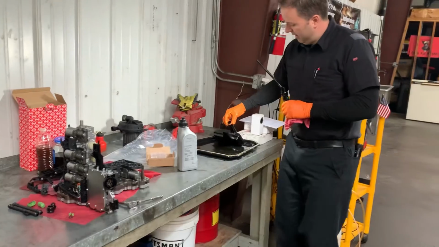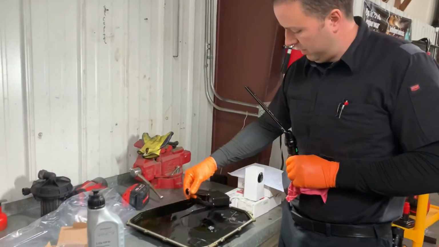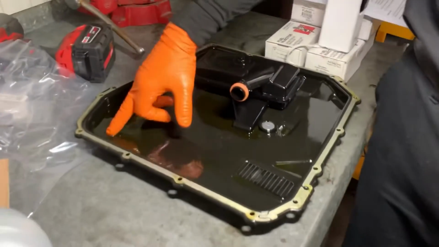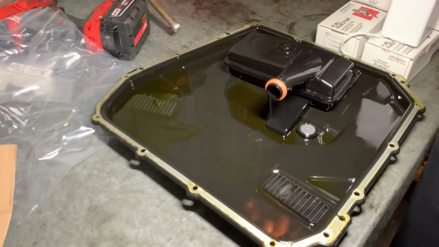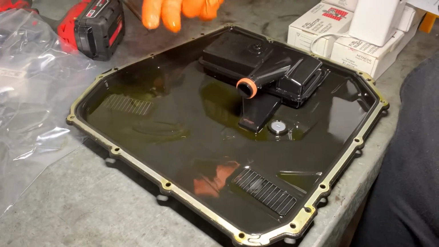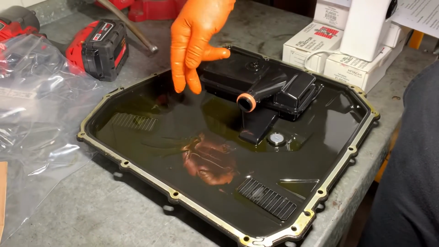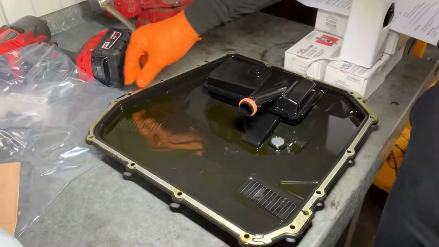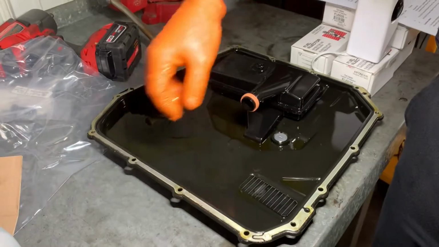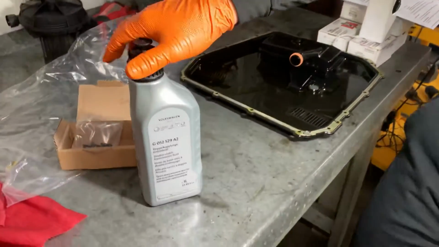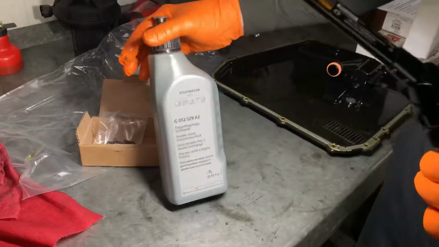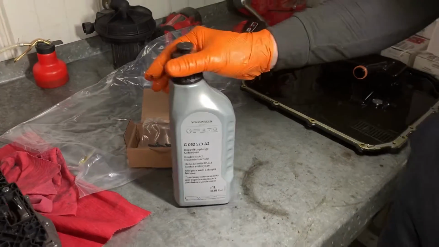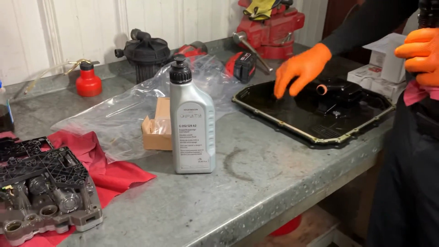Now, this is the transmission filter that was removed from the car, and this is the pan that comes from the car, the transmission fluid pan. You can see the fluid is very clear, a little bit of amber tint to it, which is as it should be, but the fluid looks good. We don't have any metal shavings, any debris of any type to be concerned about in the transmission pan. We do have a new pan gasket that will be going back in, and this is the fluid that the transmission calls for, G052529A2.